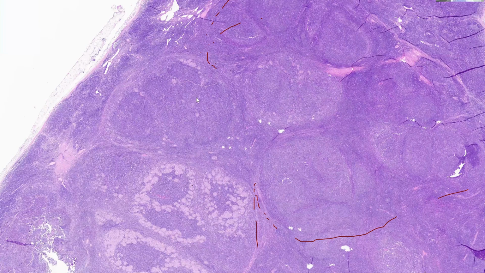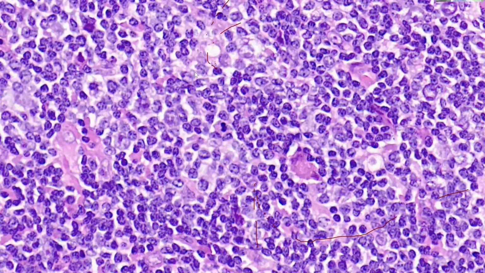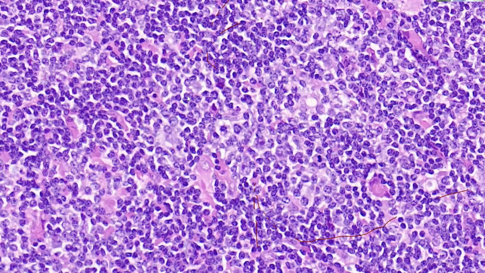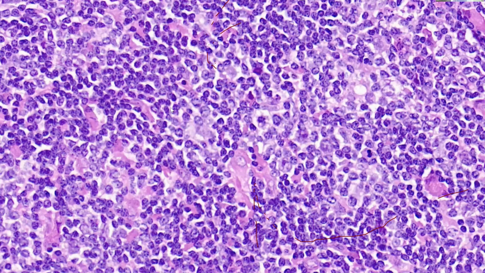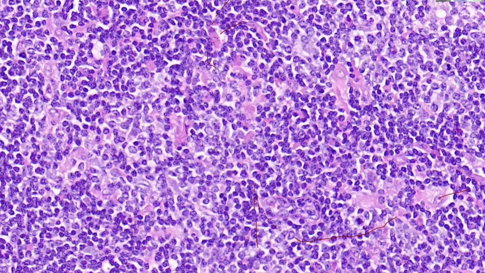And if we zoom in on one of these nodules, you will see large cells with a rosette formation of smaller lymphocytes in the background. This is a typical picture of nodular lymphocyte predominant Hodgkin lymphoma.